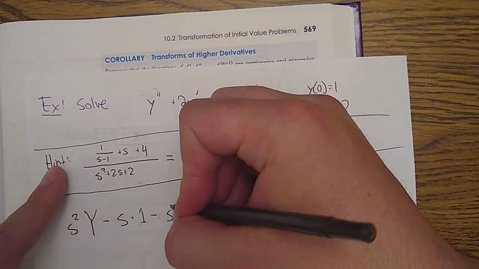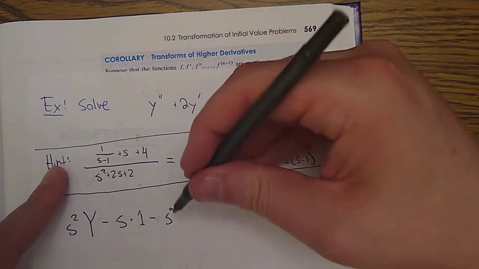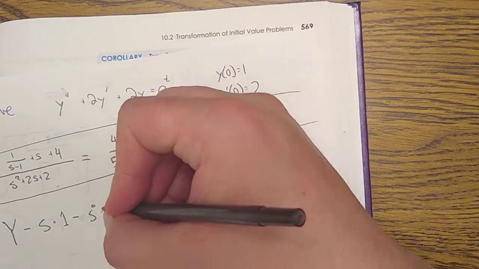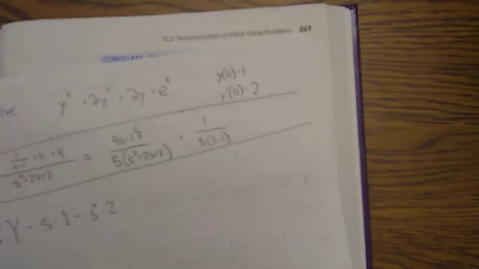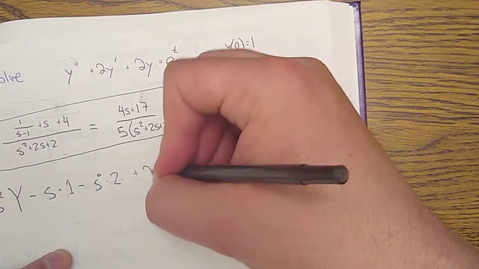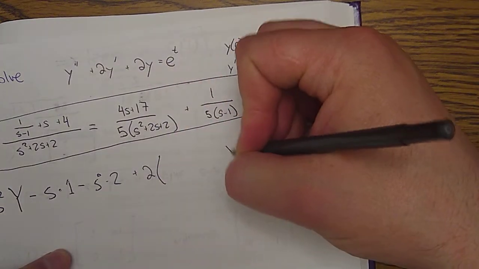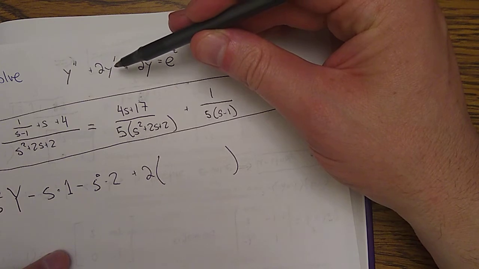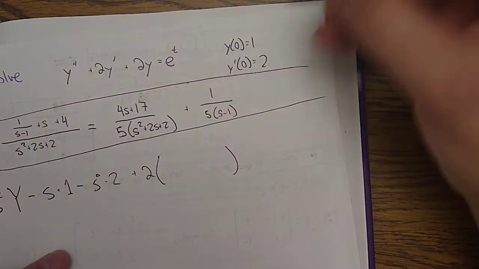And then minus, and now I do the next power of s down. Of course, this is going to be the last one because I'm down to s to the 0 times y prime of 0. Plus 2 times the Laplace transform of y prime. Okay, what's the Laplace transform of y prime?